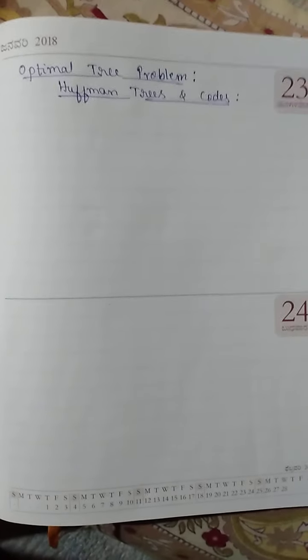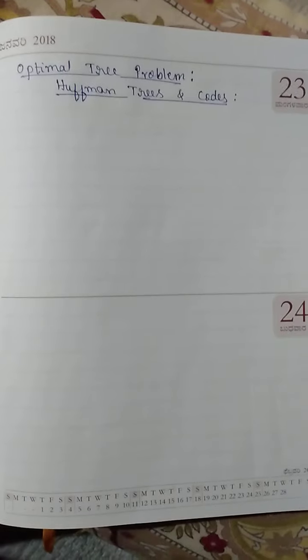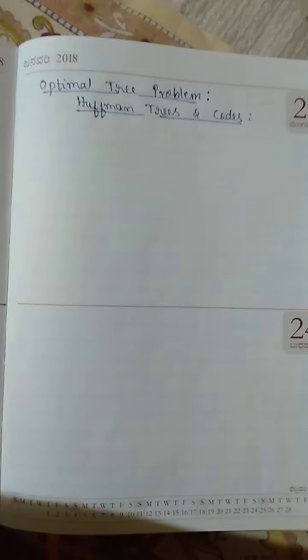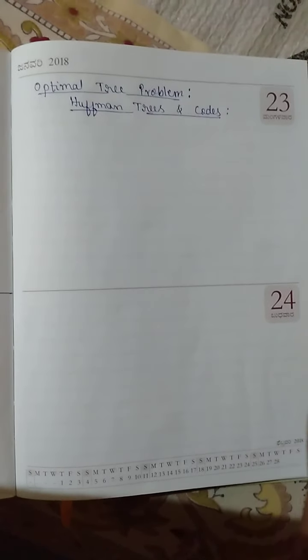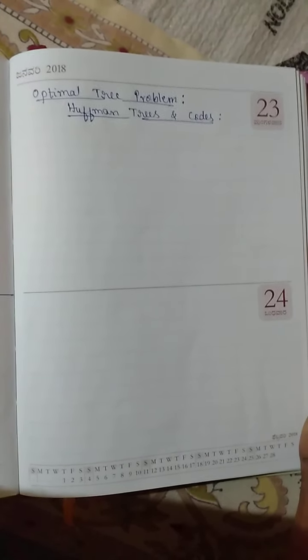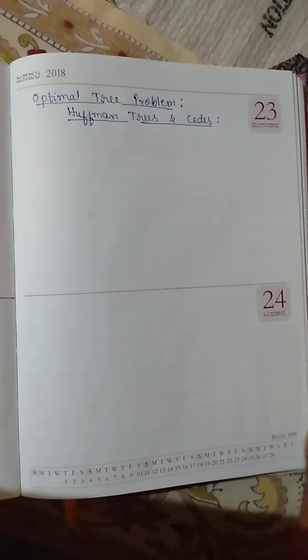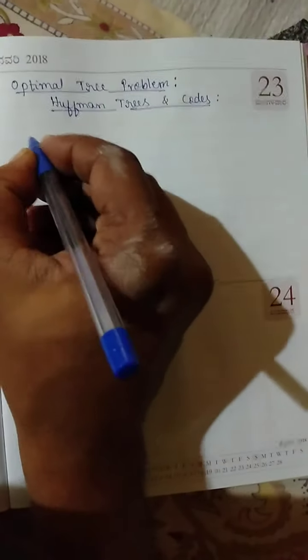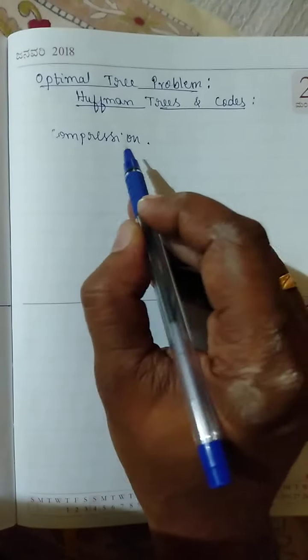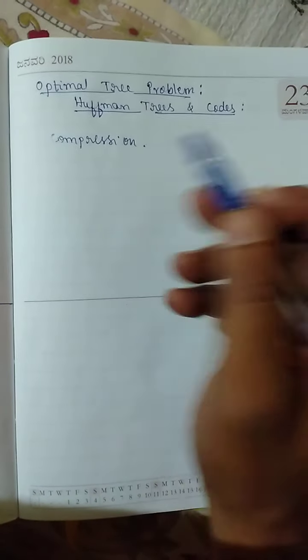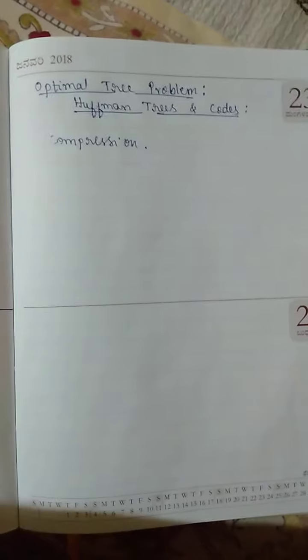The next topic is optimal tree problem, Huffman trees and codes. This topic is about what is called coding and decoding. These are the buzzwords that are used especially in compression. So what do you mean by compression? Compression means reducing the size of the data for the purpose of either storing or transmission of the information.